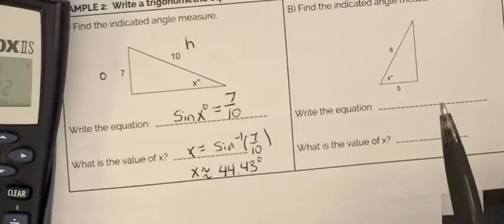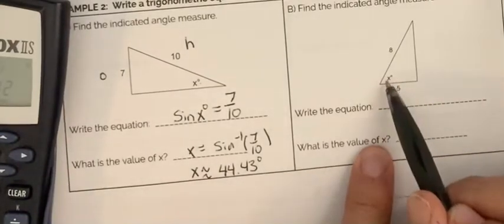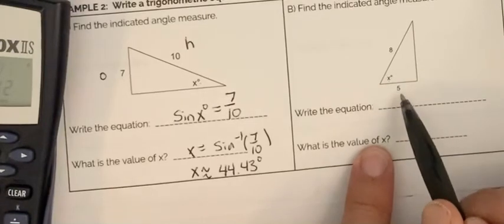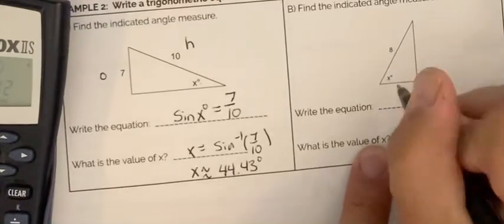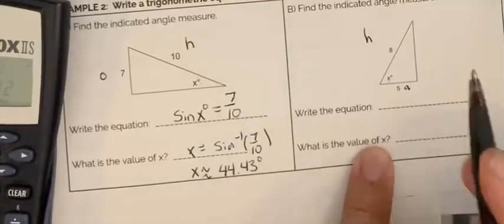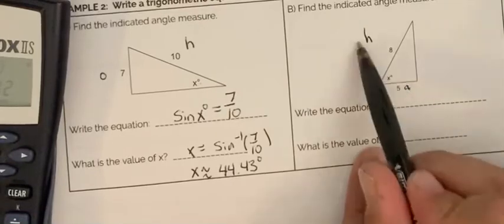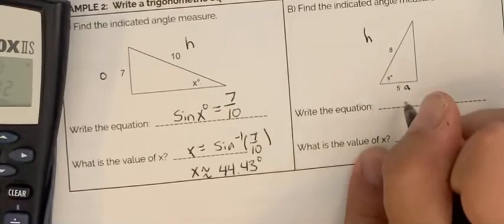So looking at example B, what you notice here is in reference to x, this is the adjacent side and the hypotenuse. So I like to label A and H. And then looking at that, in SOHCAHTOA, I have AH, so that would be cosine.